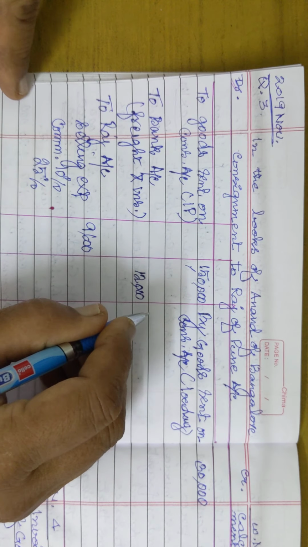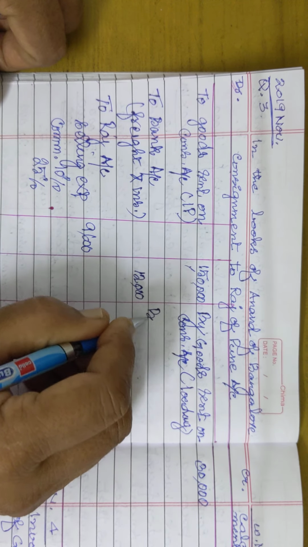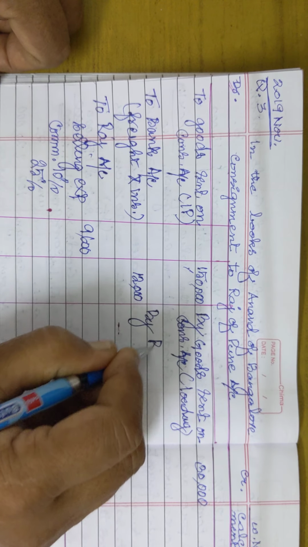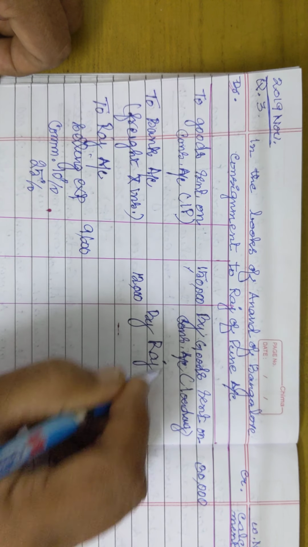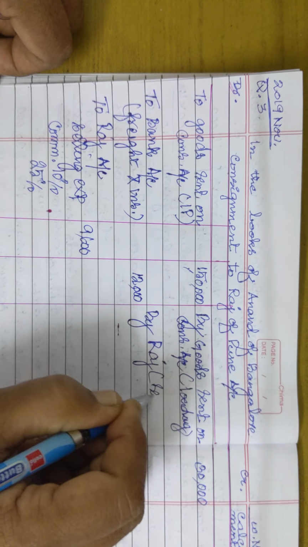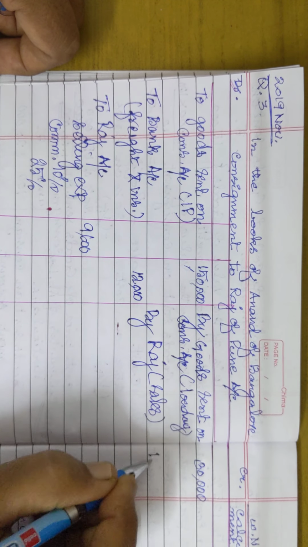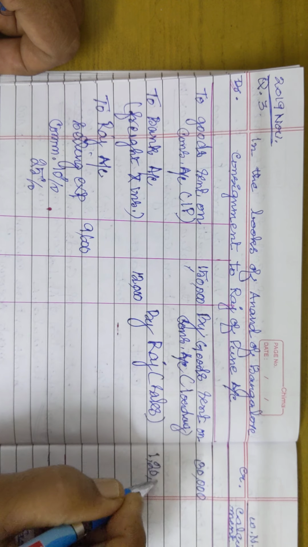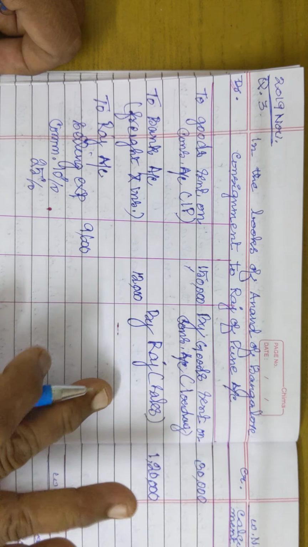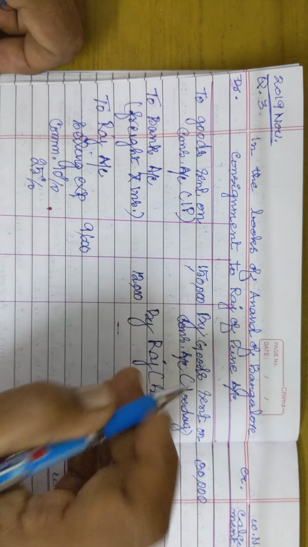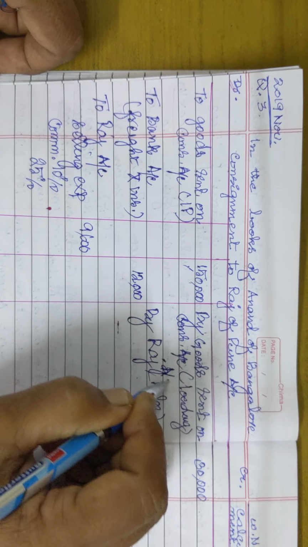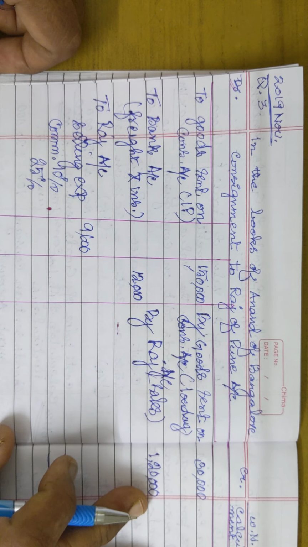Now I am going to write the sale proceeds. So Raj has sold, as per the question, 75% of the goods for 1,20,000. So this is 1,20,000. You can write inside the bracket sales or sale proceeds by Raj account. By Raj account we have to receive 1,20,000.